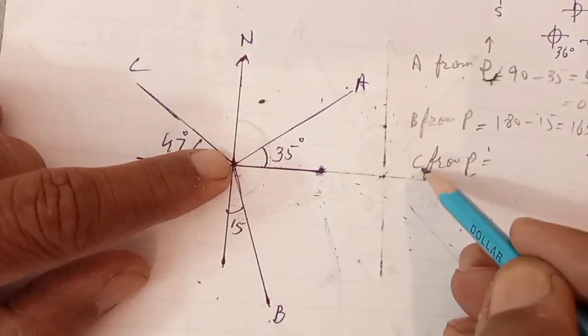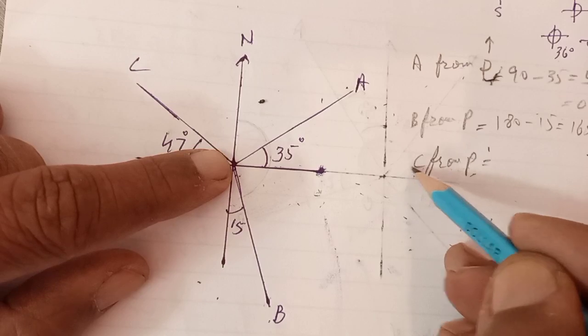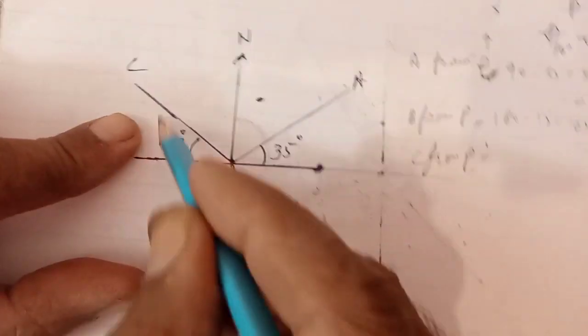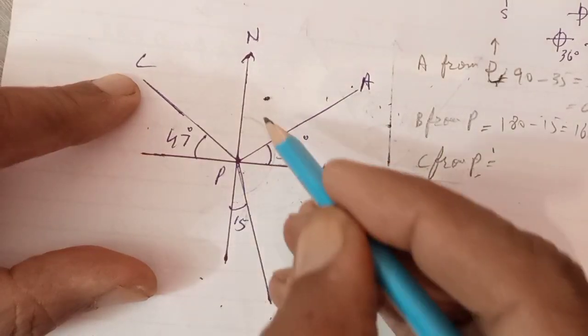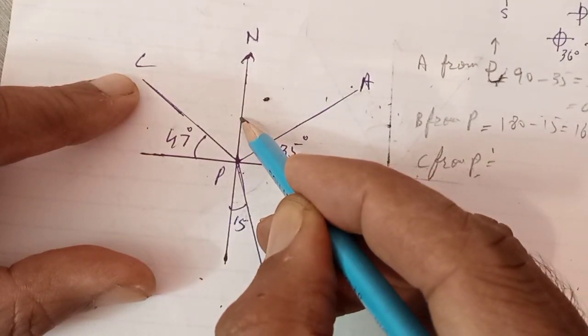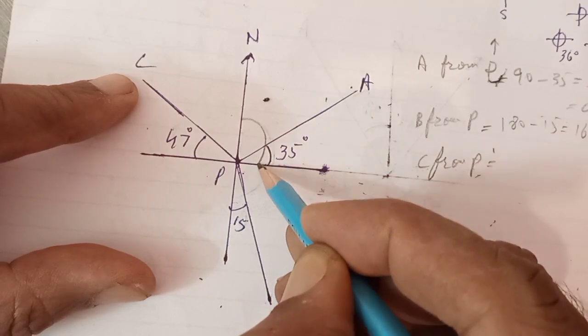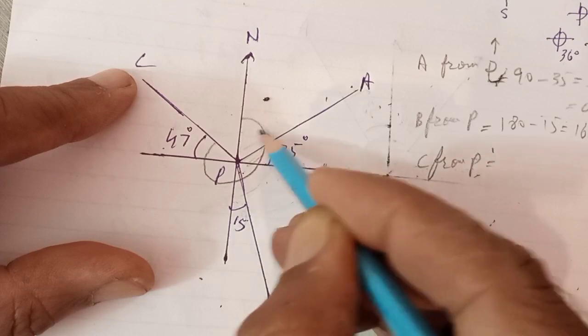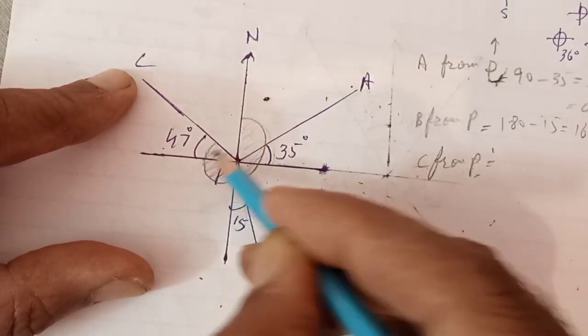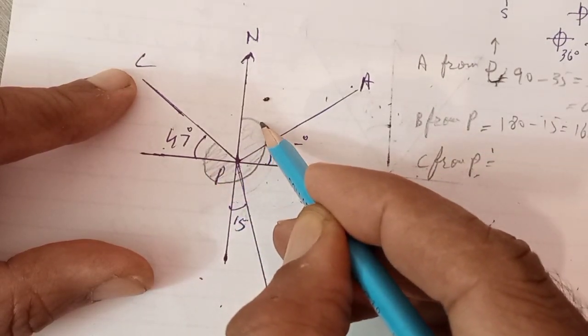Where is PC or CP? So you have to take line CP. This is CP. Now look at. So bearing of C from P is, you start from the north at P and move up to the line CP. This is the bearing. You have to calculate it. What will you do to calculate this bearing?